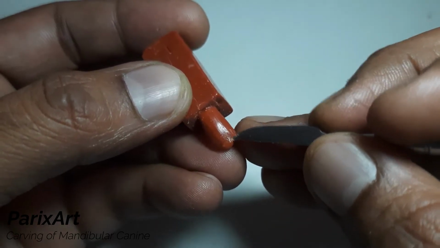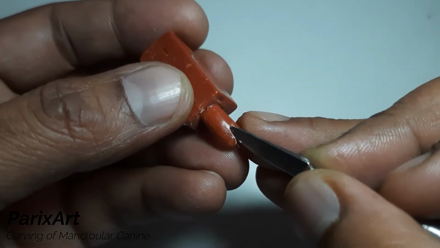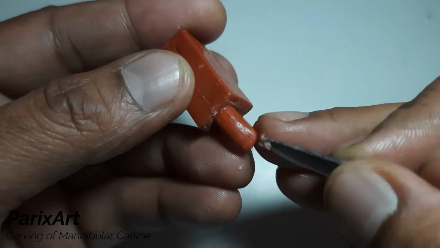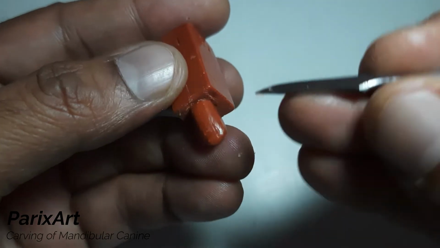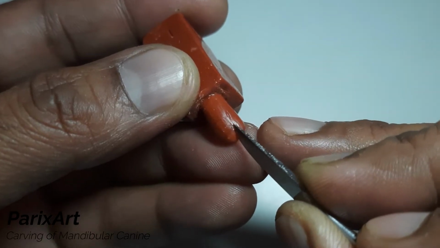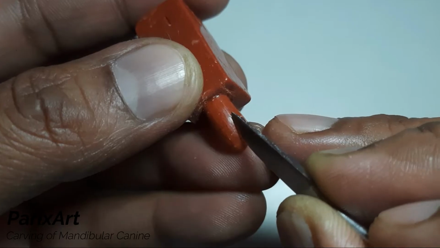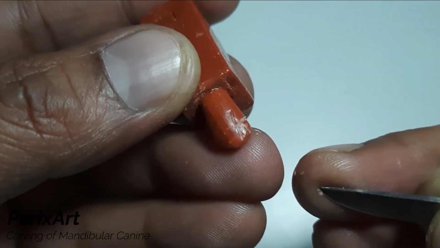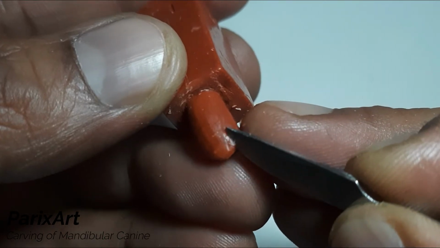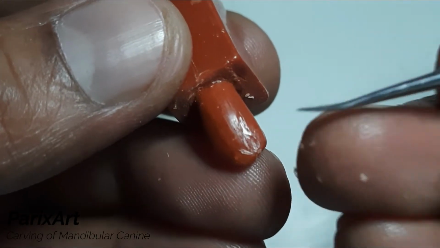So we'll carve the shallow V-shaped depressions. You can use the Zales carver to carve.